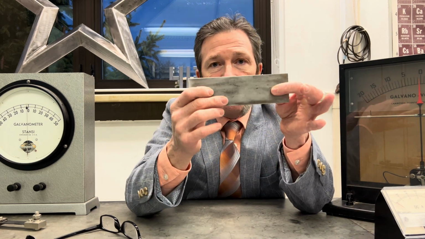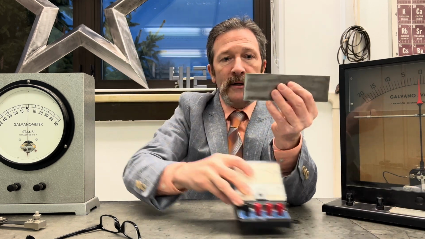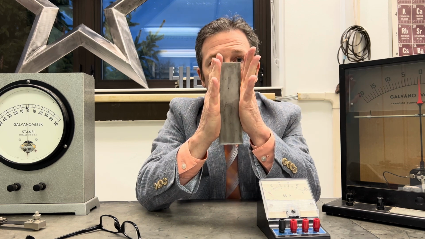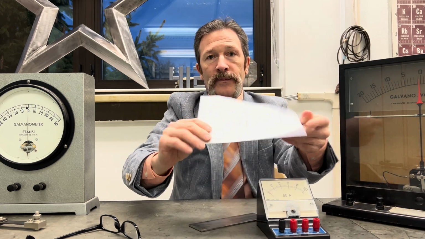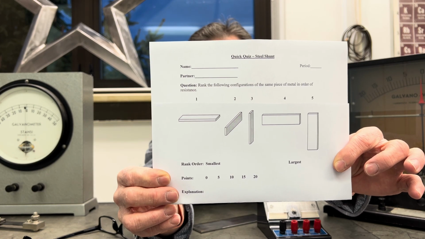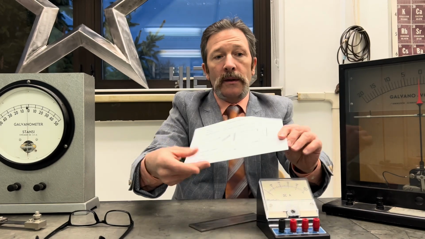As always, we want you to rate your confidence and then try to provide an explanation of why you think each of these configurations has more or less resistance. Let me explain it a little bit further. In other words, if I wanted to put a shunt across this meter, would I put it in this configuration, or this configuration, or as listed on the sheet here? I'll show it once again. So go ahead and write down your explanation.